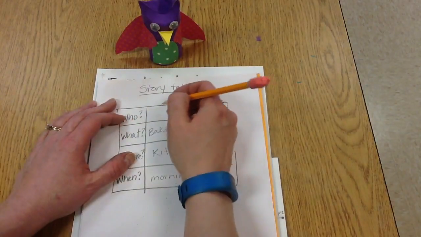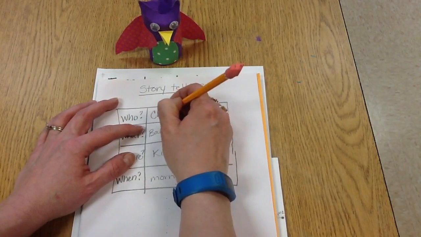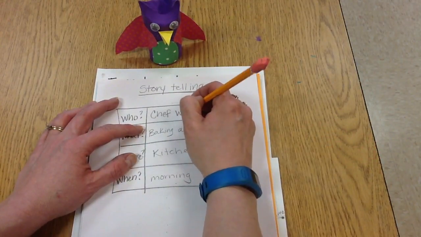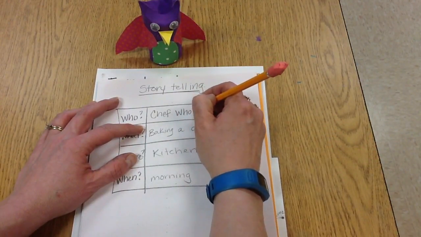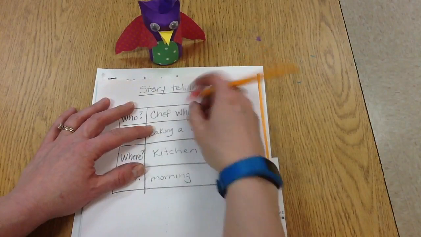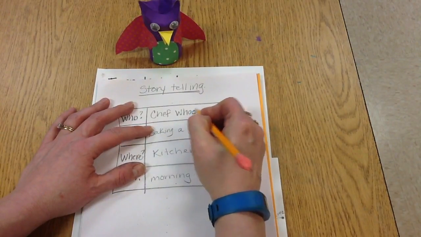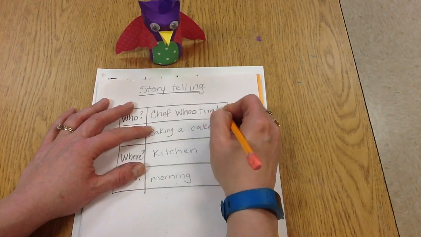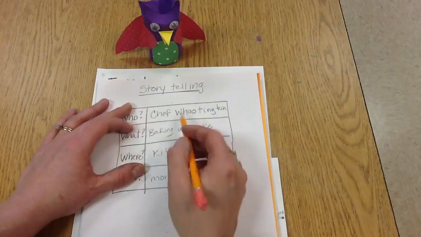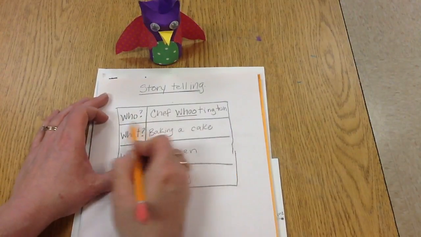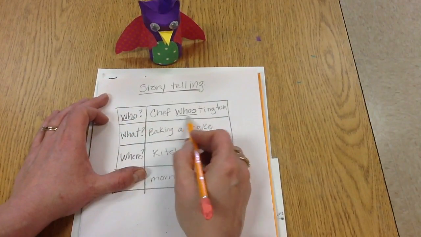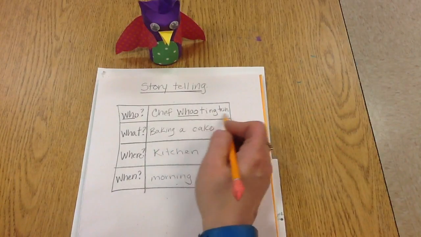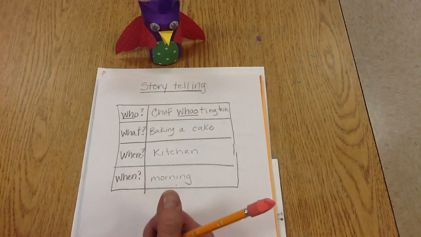Who? Let's see. I'm going to call her Chef Hootington. I'm going to spell it just like it sounds. See? Get who, like the question who, instead of who, like H-O-O. Okay, anyway, Chef Hootington is going to be my chef.